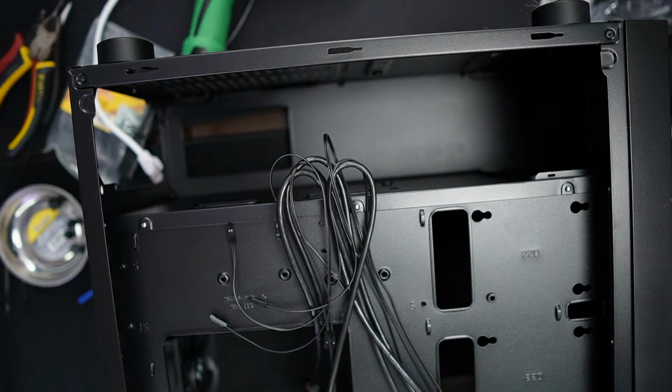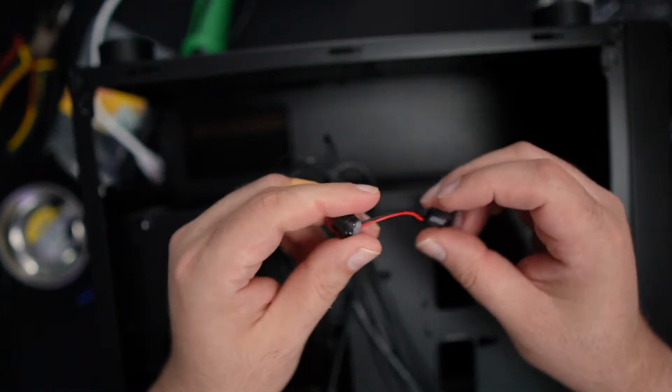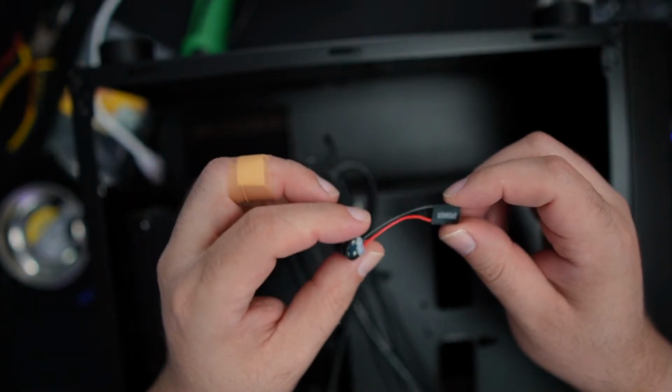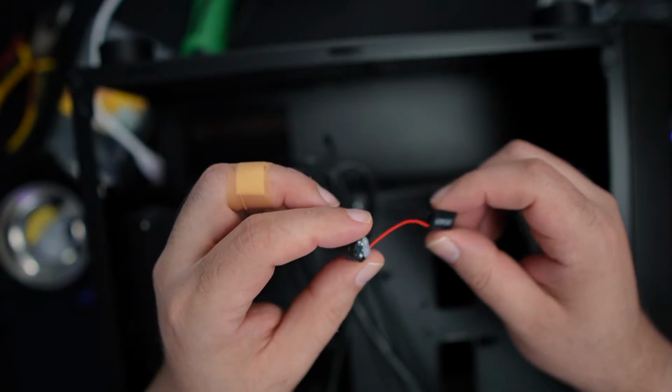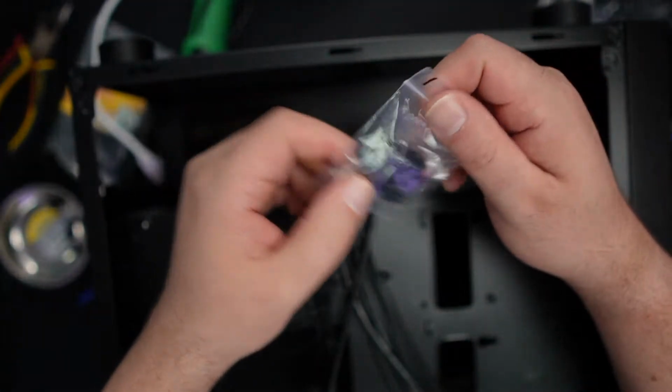I'm just going to go over them really quick. First of all, it comes with a speaker. This we can toss away unless you want to try to put this on there. This can go on the front. This goes by the front panel connectors if you want the speaker to make a beeping sound when the system boots up. We're not going to put this in because it gets annoying and it sounds horrible.